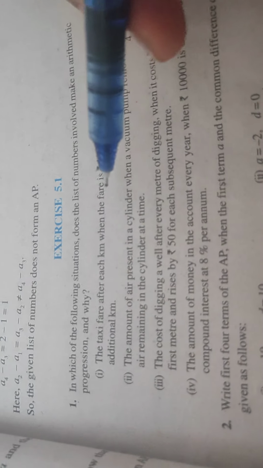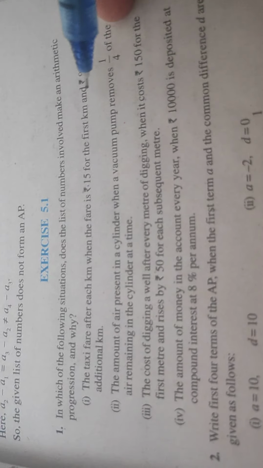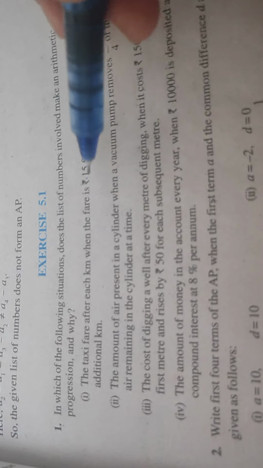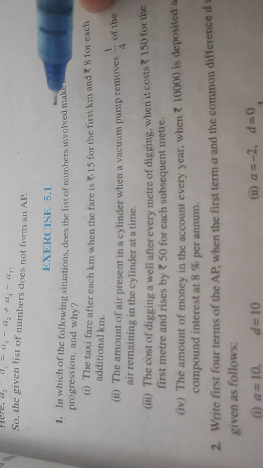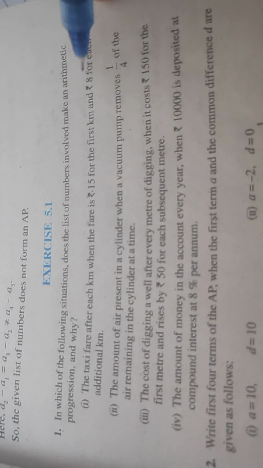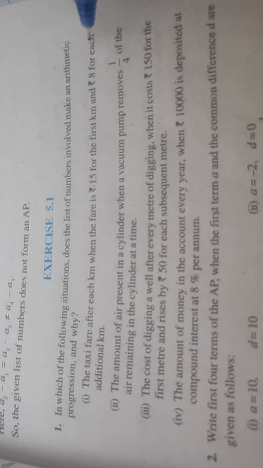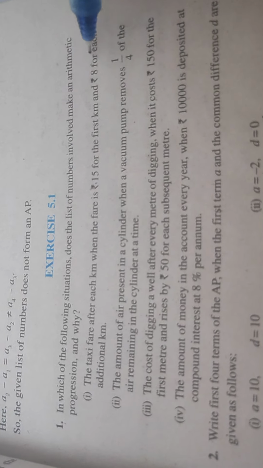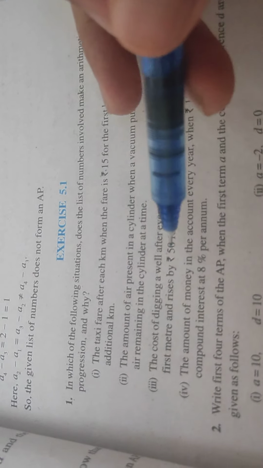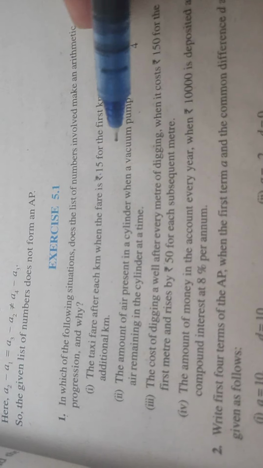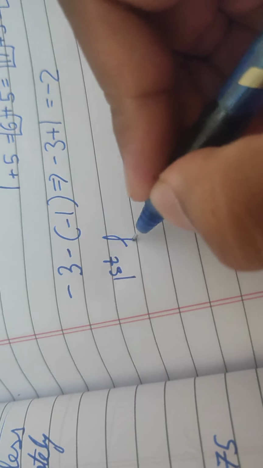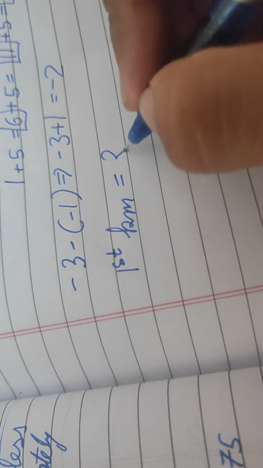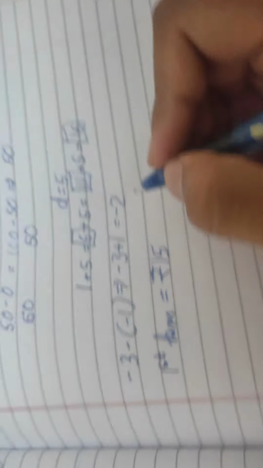So the taxi fare after each kilometer when the fare is rupees 15 for the first kilometer. So we have to note two things. First is rupees 15 for the first kilometer, and then after each kilometer rupees 8 for each additional kilometer. We have to note that it is rupees 8 for each additional kilometer. So for the first kilometer, let's just write it here. For the first kilometer it is equal to rupees 15, right?